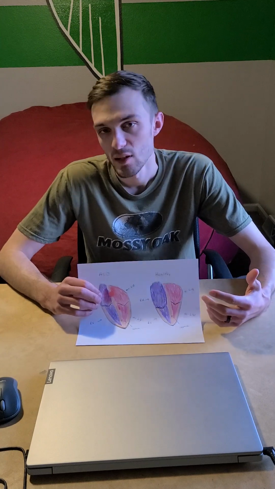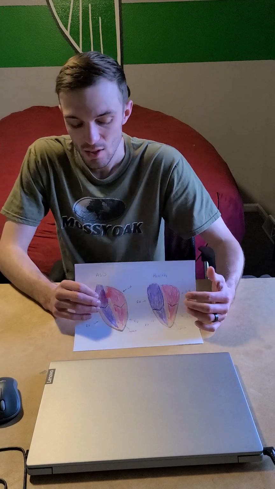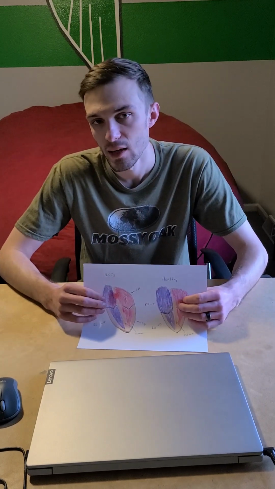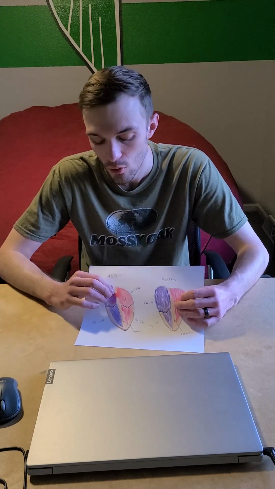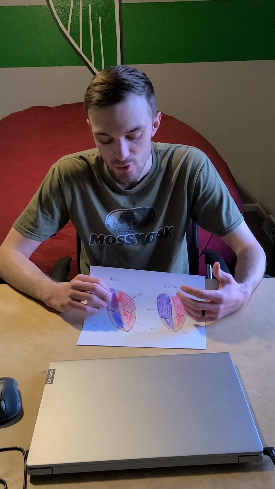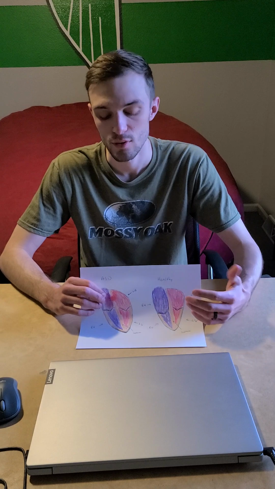Moving on to possible treatment options for individuals with atrial septal defect, there are a couple options out there. There's a patch that you can put over the hole, covering the right and left atrium, preventing that blood from crossing over.